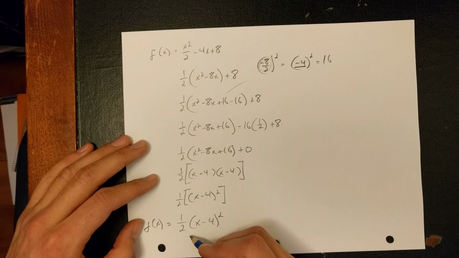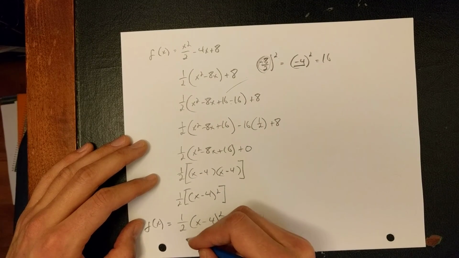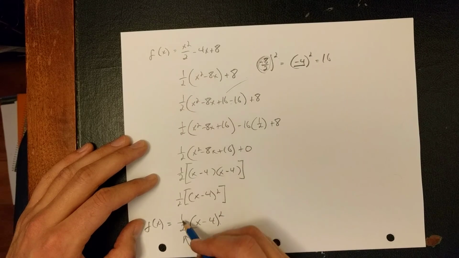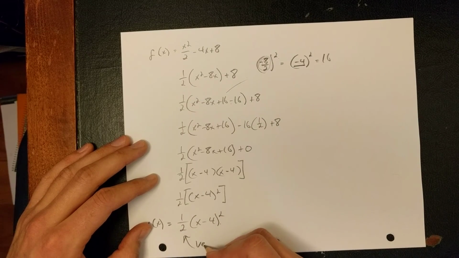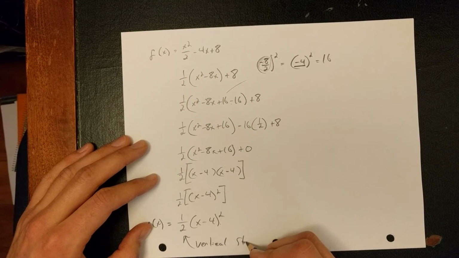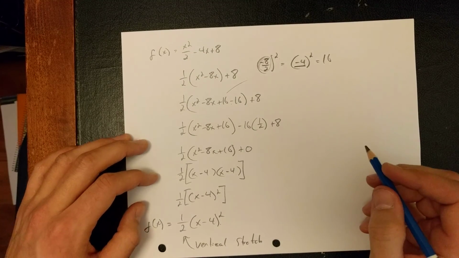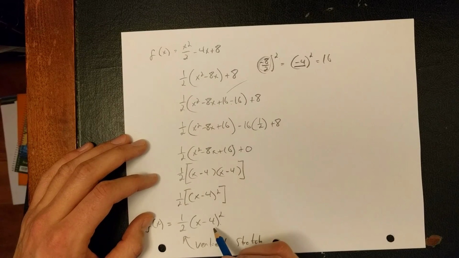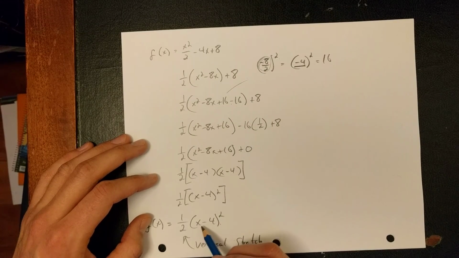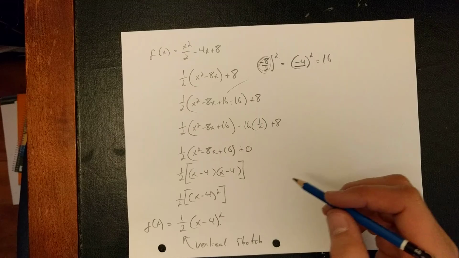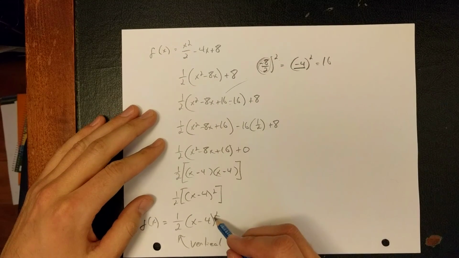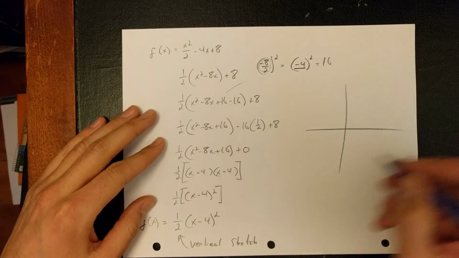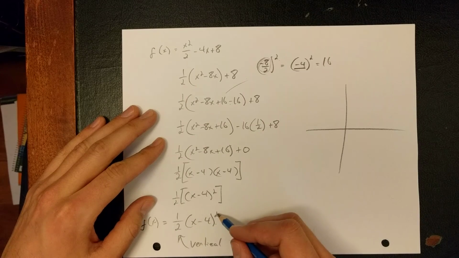So what we can see from this is we have a vertical stretch, and then we have a vertex here. The only movement in x squared going on here, so our base function is this whole thing squared, right?